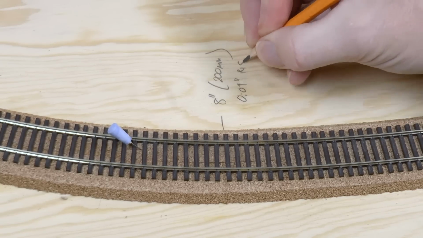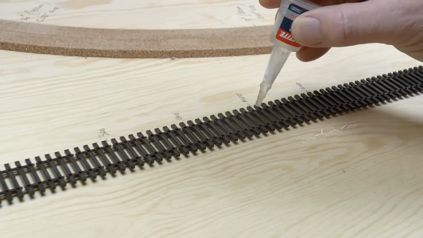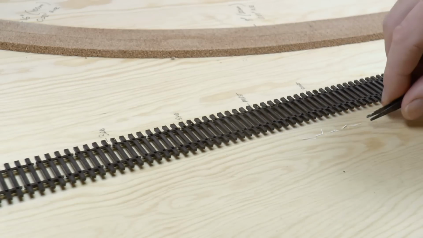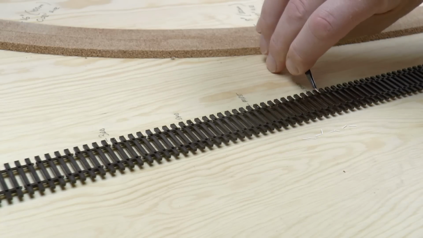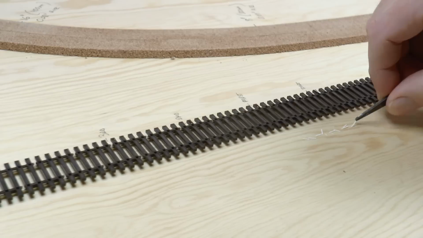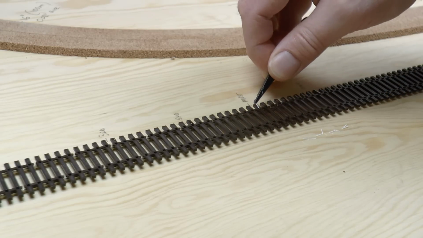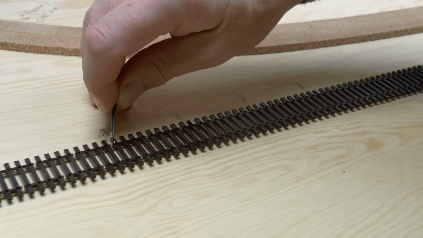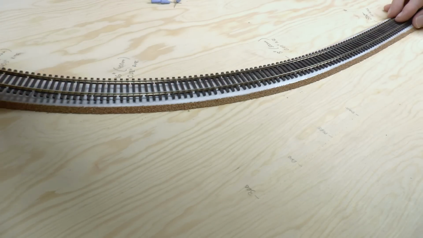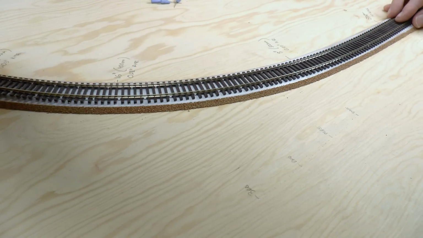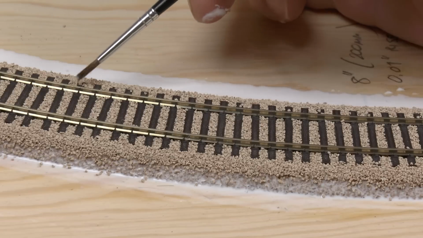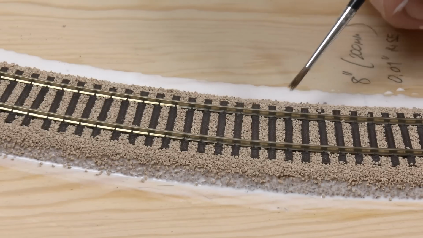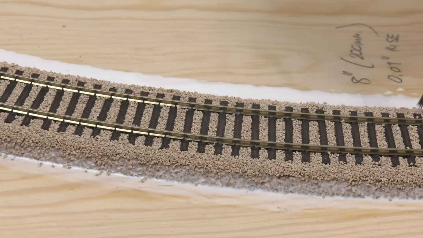Start by dividing your curve into sections, and once you have determined how long the curve is, then you add some super glue or fast set glue onto some of the ties and glue these styrene strips in place underneath. And with that done, you can assemble the tracks like you always do, with whatever adhesive and ballast you like, because both the elevation and the strip styrene will be hidden under the ballast.